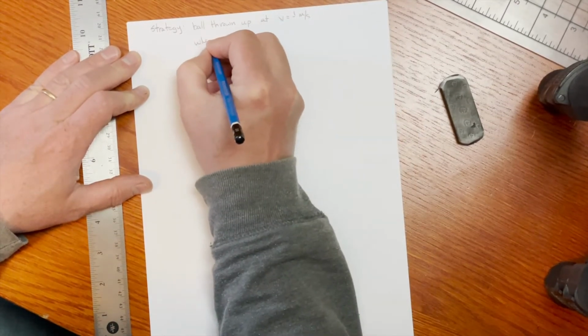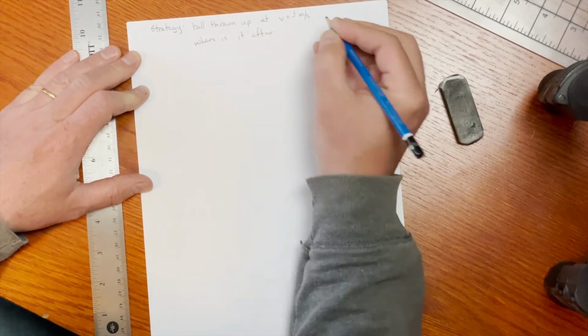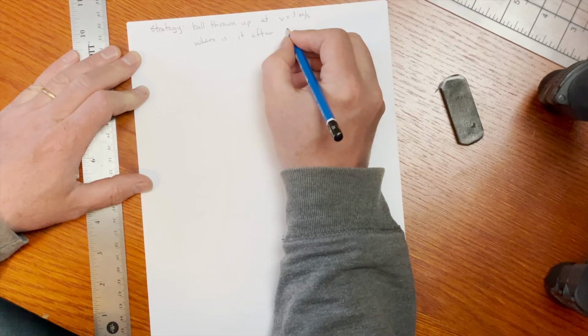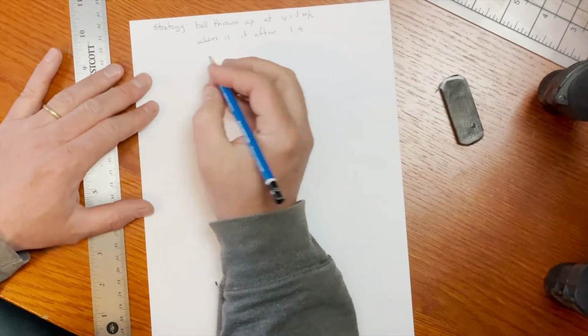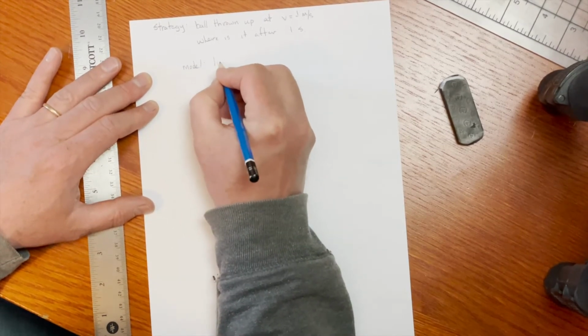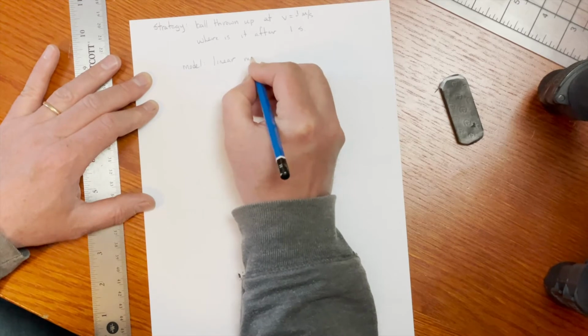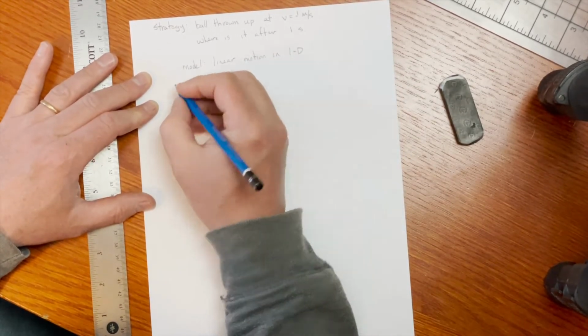Where is it after 1 second? Okay, so we have this in one dimension. The model we're going to use is going to be our linear motion, linear motion in one dimension. And we're going to draw a picture of this.